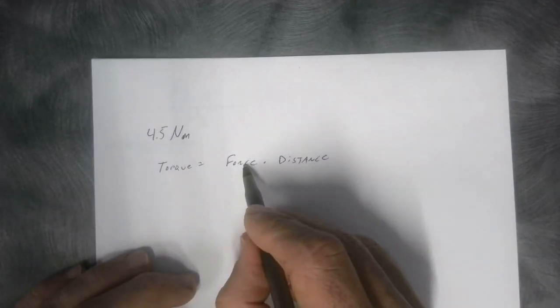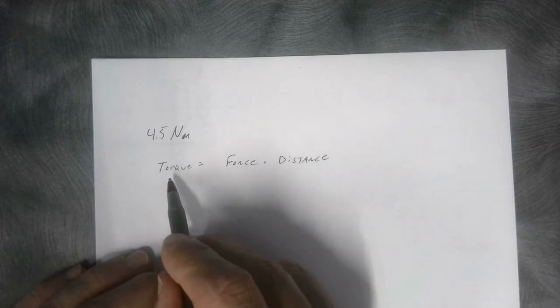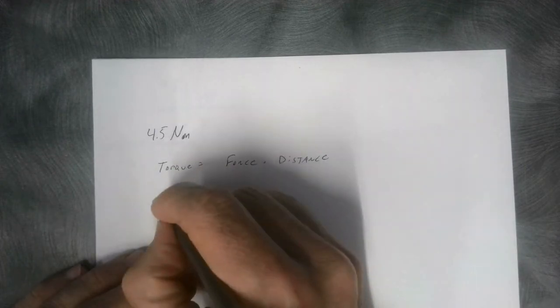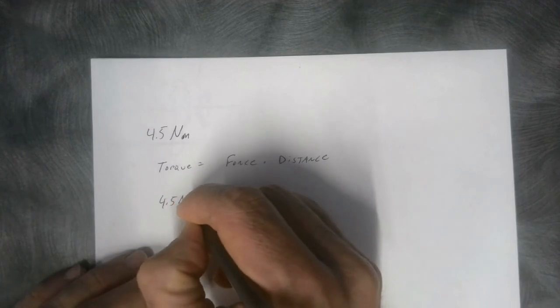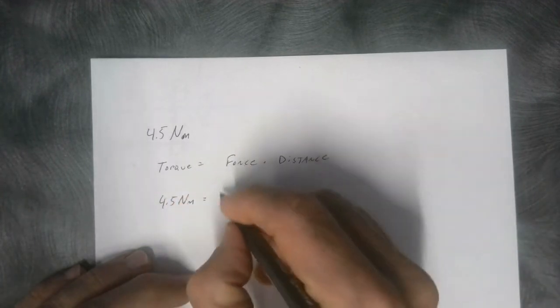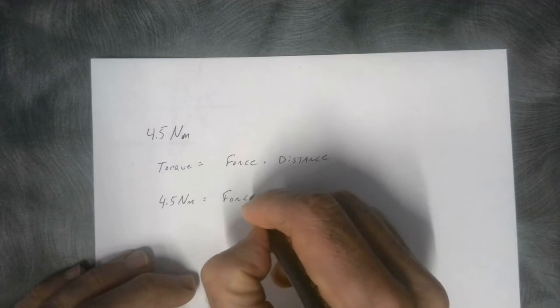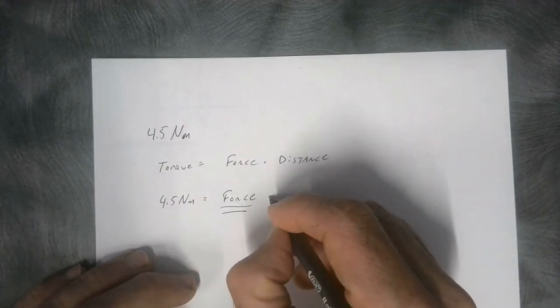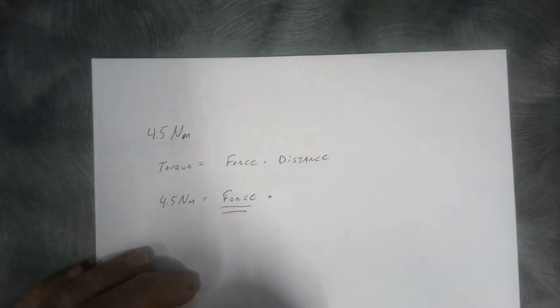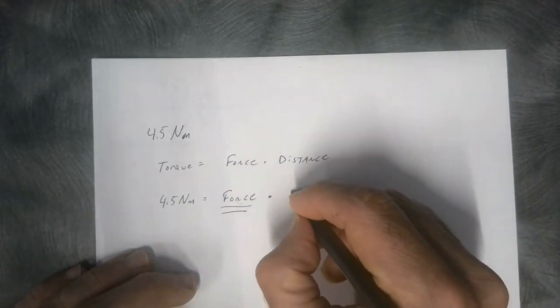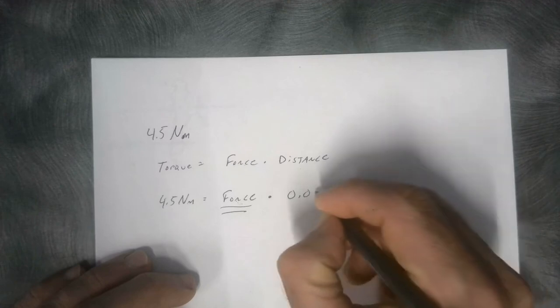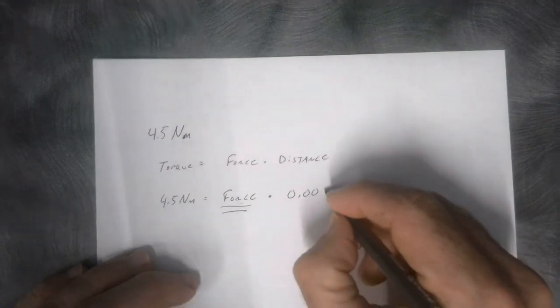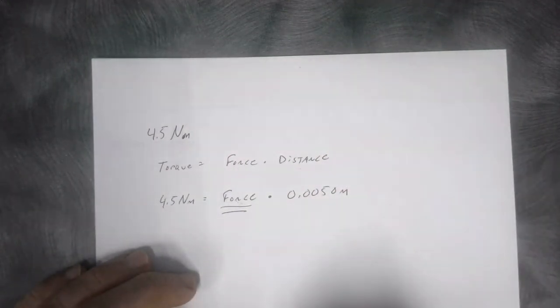The force will be whatever it is that we're trying to lift, and the torque is what we've already calculated. So we can plug in 4.5 Newton meters of output torque. And we really want to solve for what we can actually lift if we're wrapping it around a shaft that has a radius of 0.050 meters.